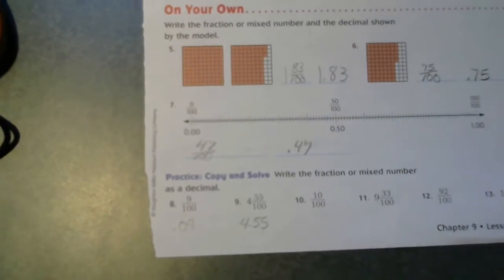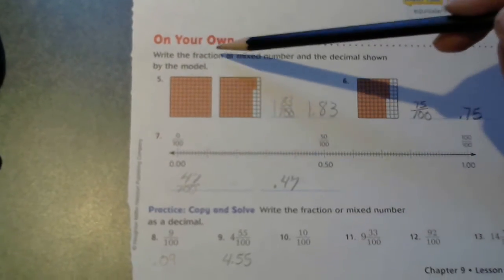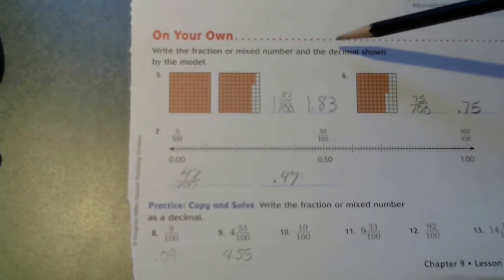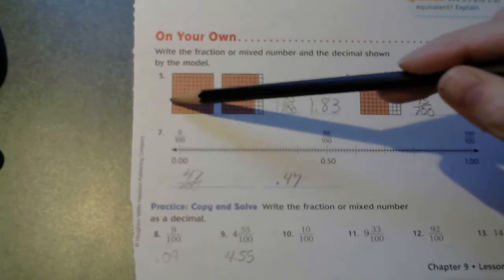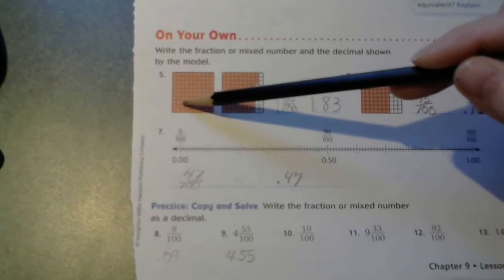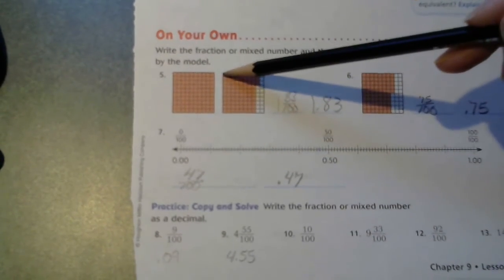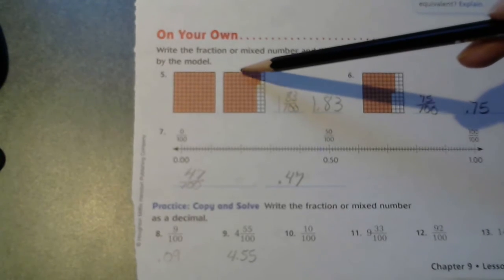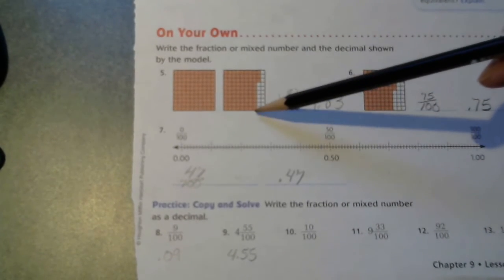And on your own, write the fraction or mixed number and the decimal shown by the model. This is 1 whole, and this is 10, 20, 30, 40, 50, 60, 70, 80, 81, 82, 83 hundredths.